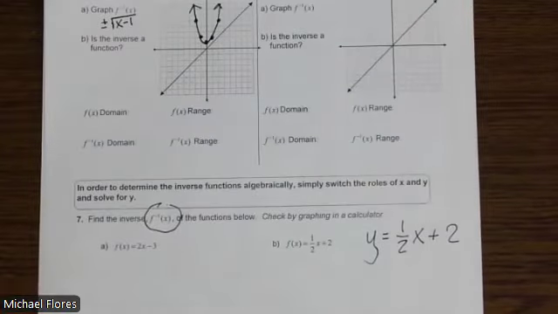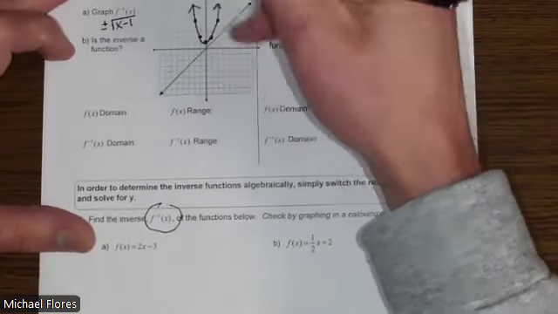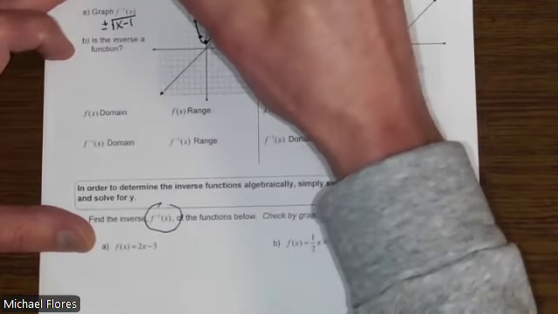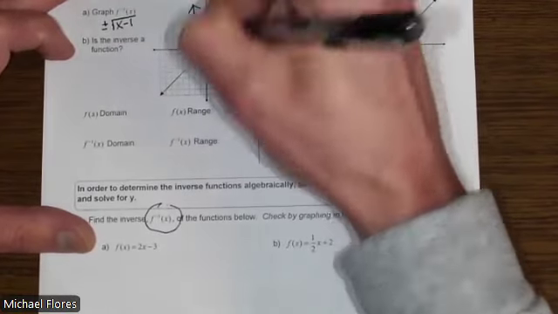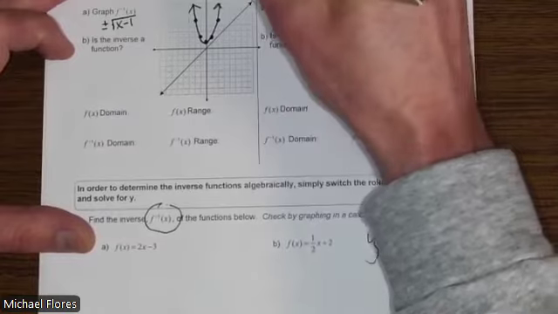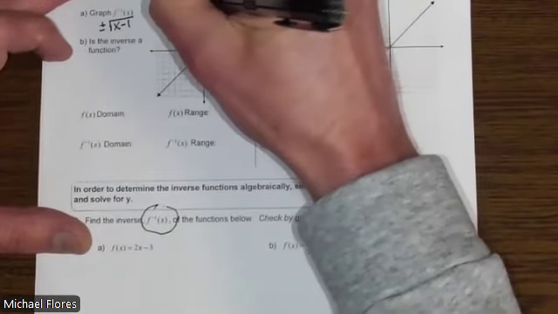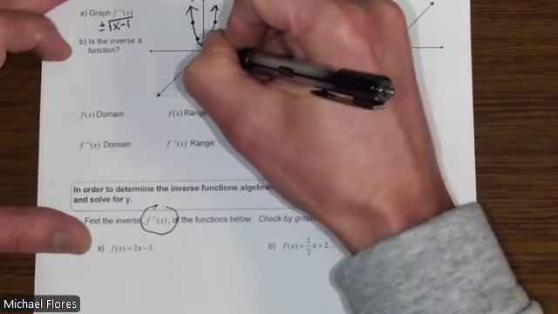So what you could do is write them down. -2, 5. -1, 2. We have another ordered pair at 0, 1.